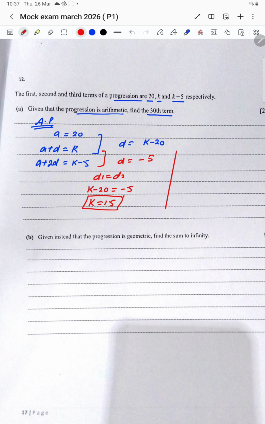Therefore the 30th term a30 will be a plus 29d. So a is 20 plus 29 times d, and d is minus 5. So we will get 20 minus 145, which will be minus 125. That is the 30th term. That is the answer.